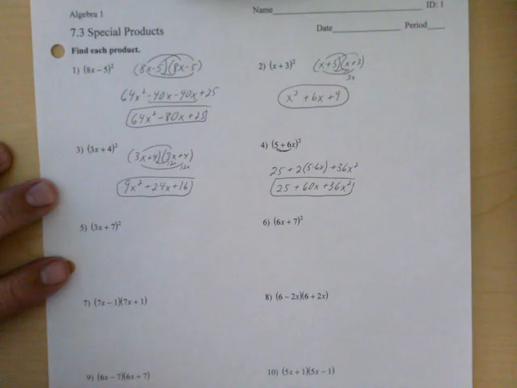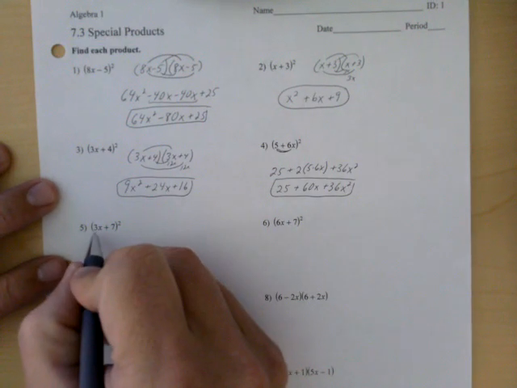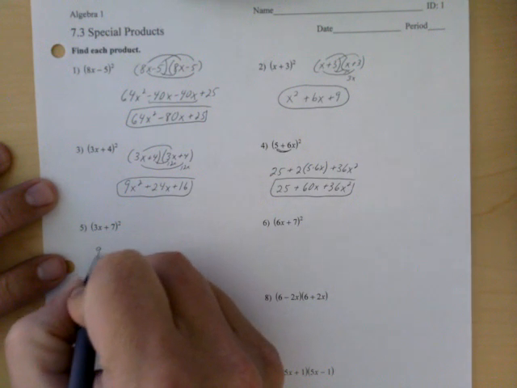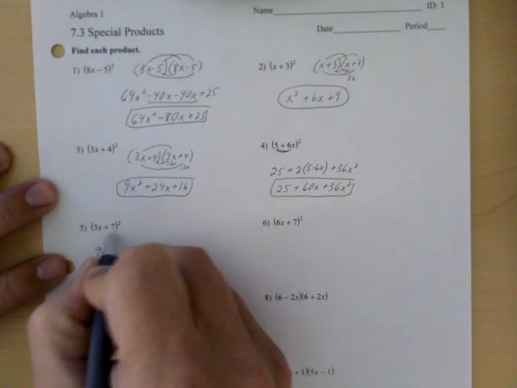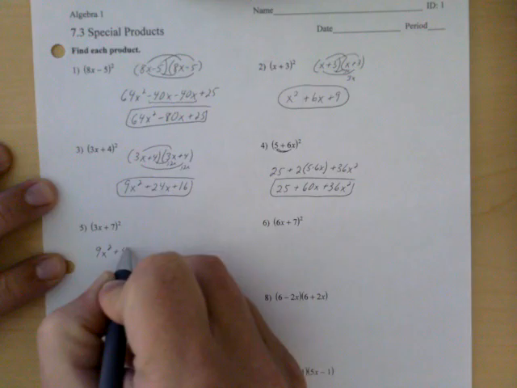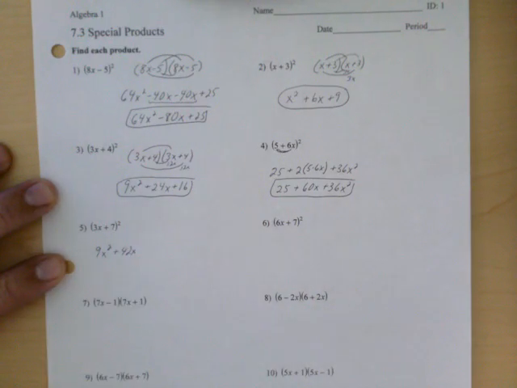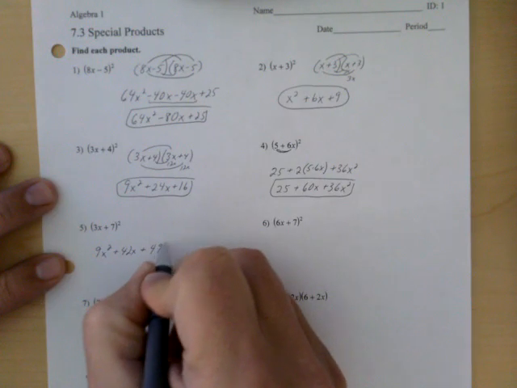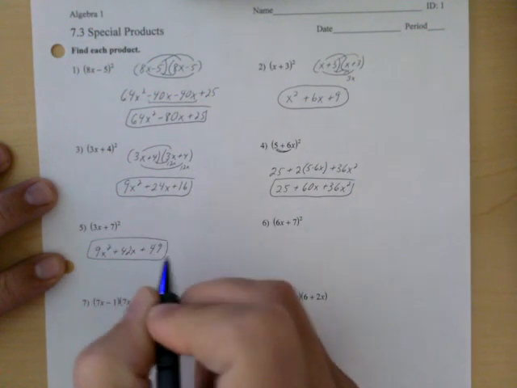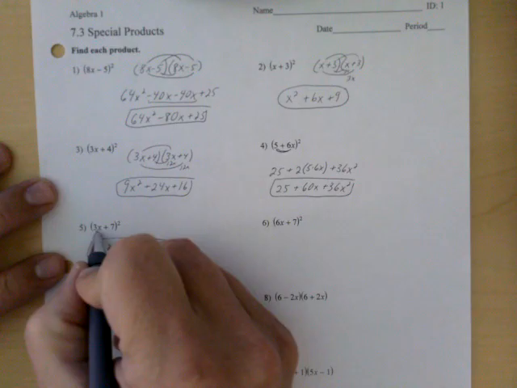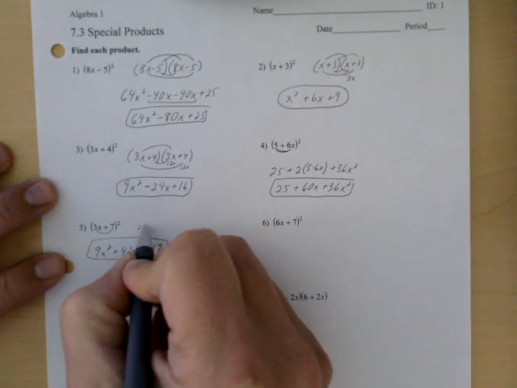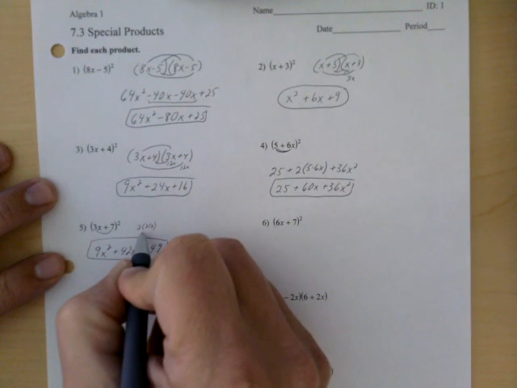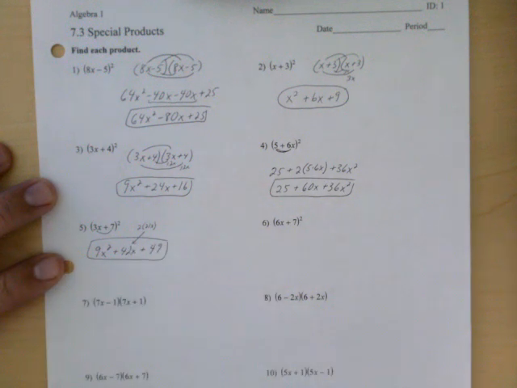Okay, so let's apply square, double, square to number 5. We have 3x times 3x is going to be 9x squared. I multiply what's inside, it's going to be a 21, but then I double 21, I'll have a 42x. And then I'll square the 7, which is a 49. So square, double, square. Okay, so again, I took 2 times 21x to get the 42.